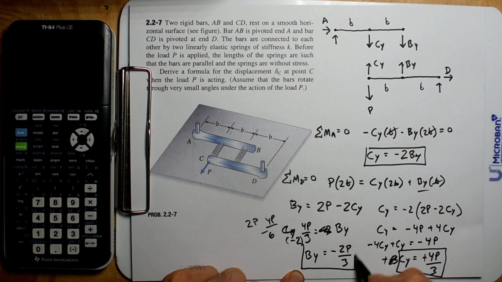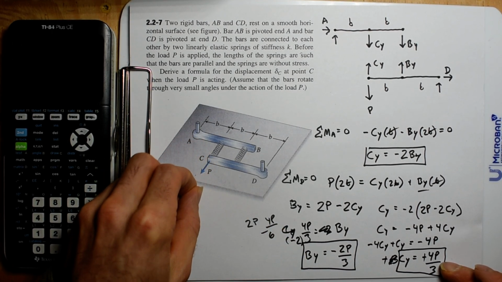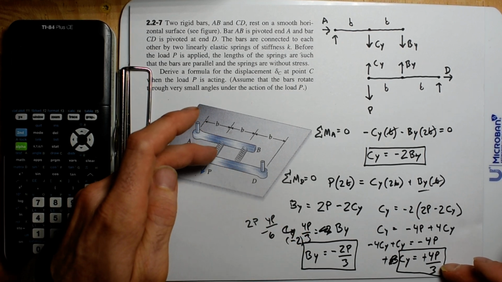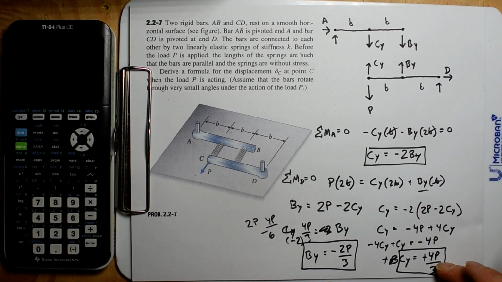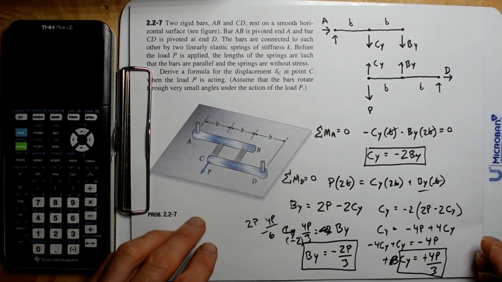So there you go, we got our equations. These are the forces in the springs. If we put a P here, we get the force in this spring to be that, and the force in this spring to be double. This one is double, but it's in tension. This one's half, but it's in compression. So that's a big deal.